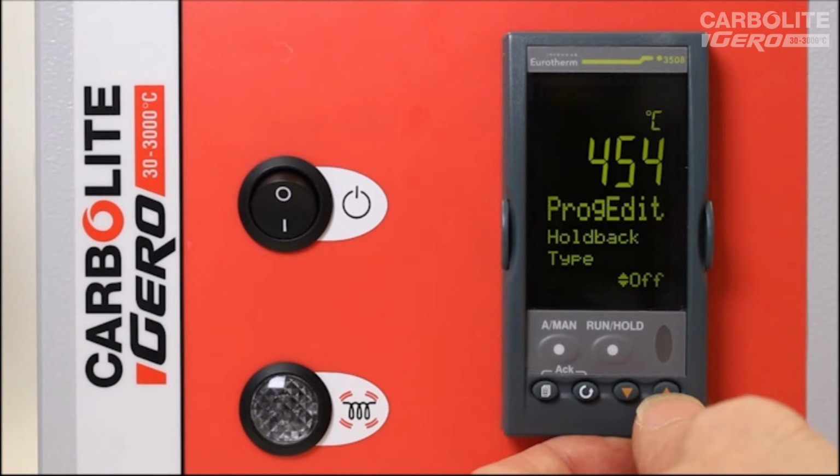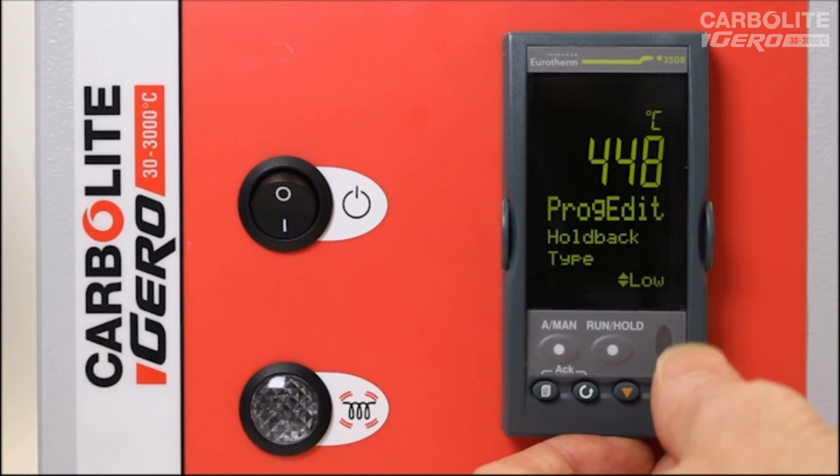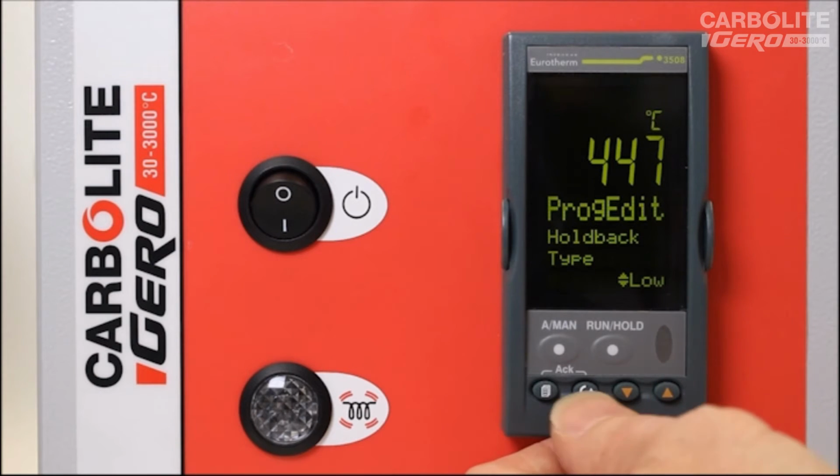We could switch the holdback off, so there will be no delay caused in the dwell starting from the ramp rate, but of course the furnace may not have reached the desired temperature. Low is used during heating. So if we have a low value, it causes the holdback to kick in if the furnace is below the desired set point. High is used for cooling, band is used for both, or again we could have off. So for heating, as this segment is, low would be the correct value.